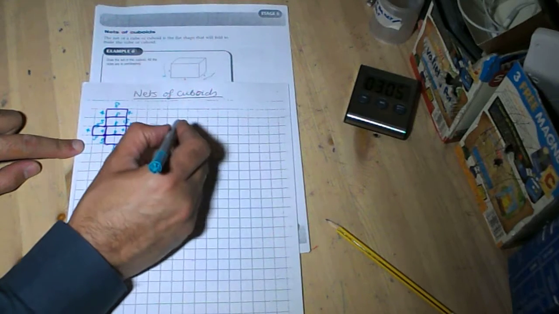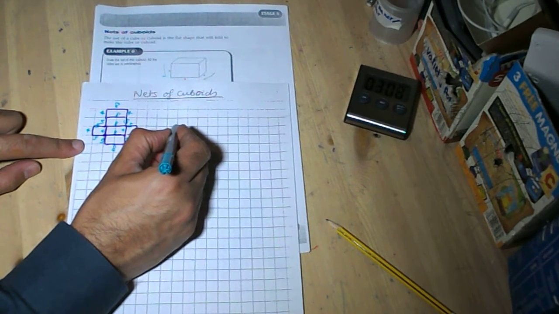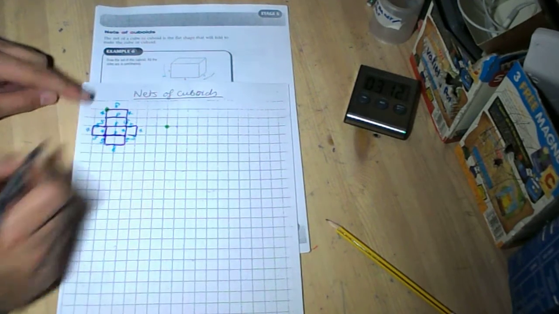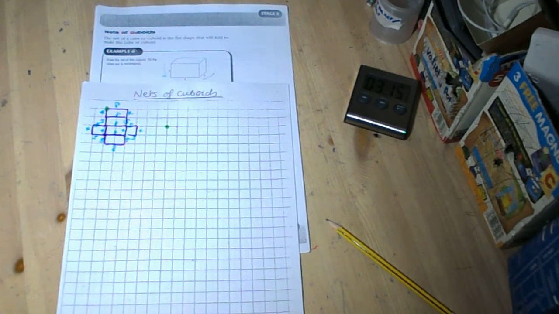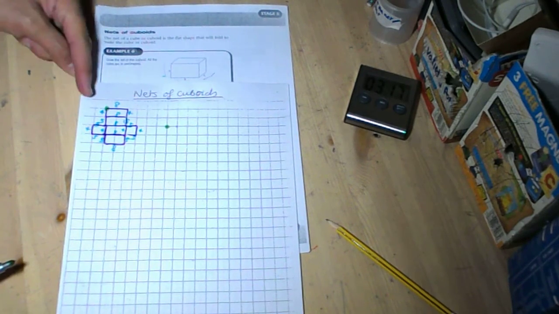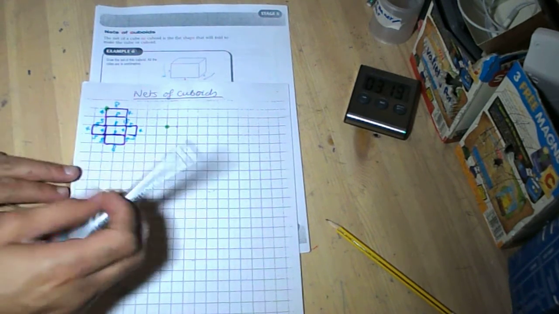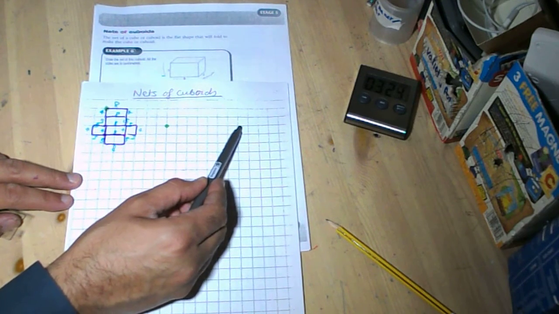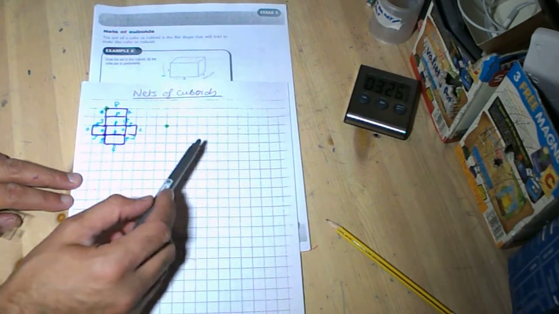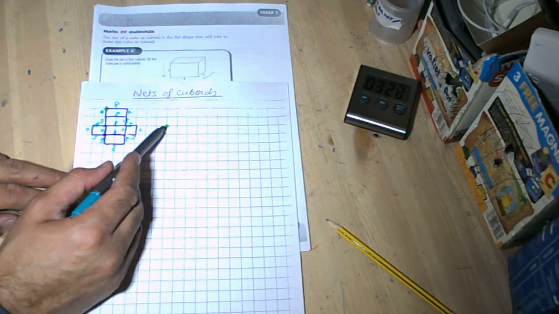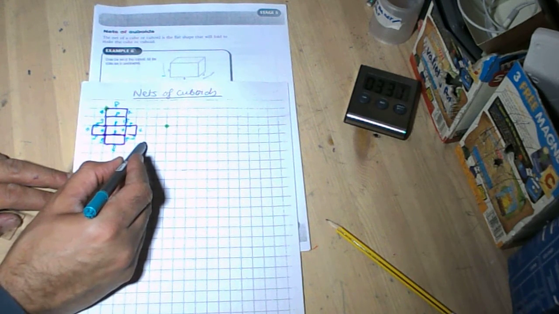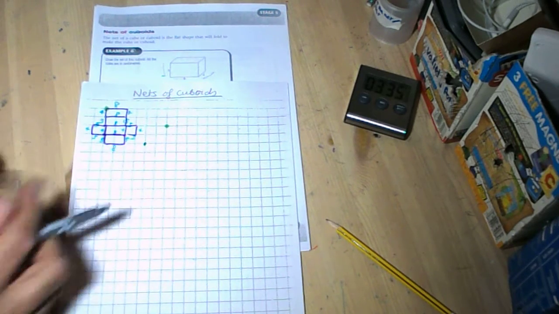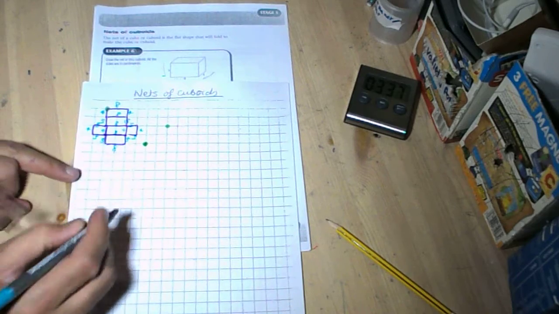So I'm going to put a blob in the corner. Now we need to make sure that we've got enough space. We need to go by 8 and then by another 5. So let's have a look. 1, 2, 3, 4, 5, 6, 7, 8. 1, 2, 3, 4. We can run out of space just about. So we can adjust our blob and put it down here. That should give us enough. So this is going to be our starting blob.